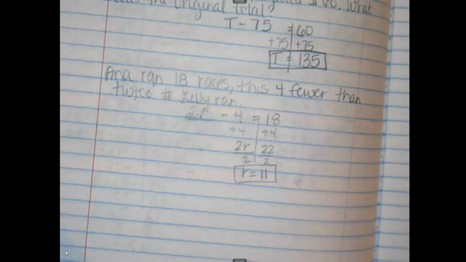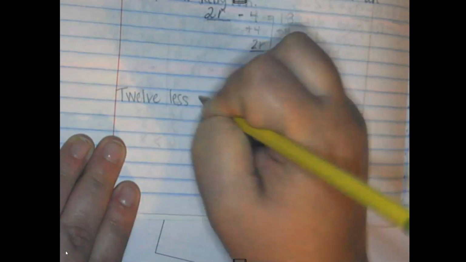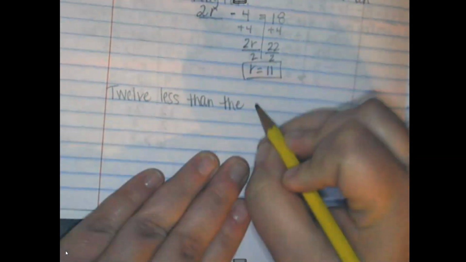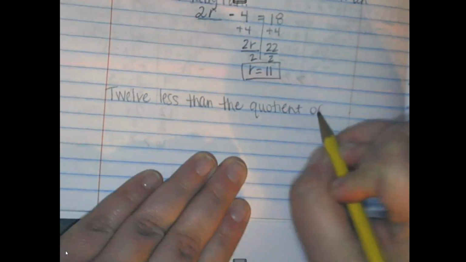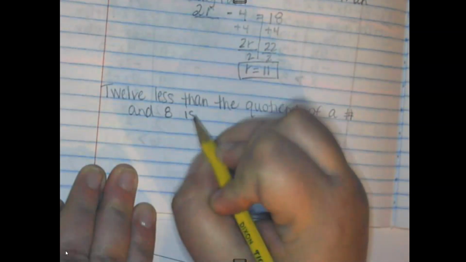All right. Next problem. This will be our last one. 12 less than the quotient of a number and 8 is -1.